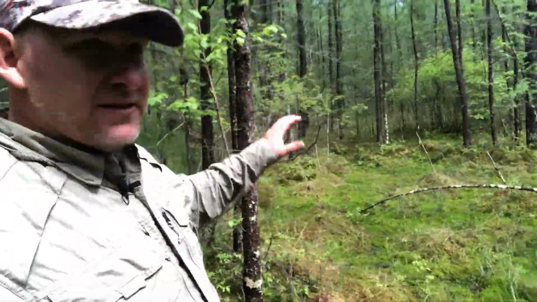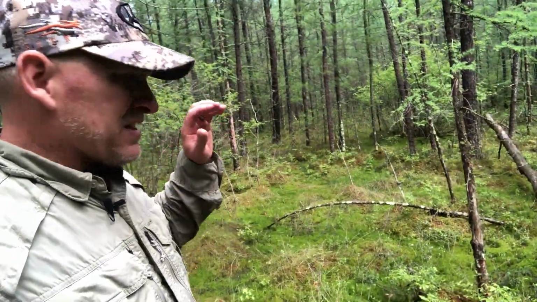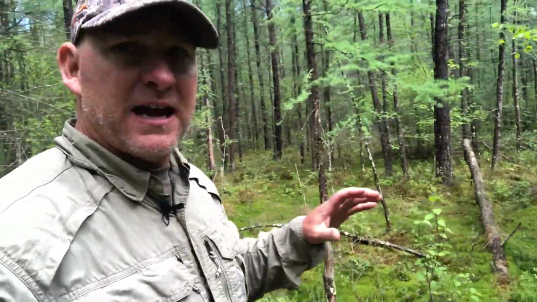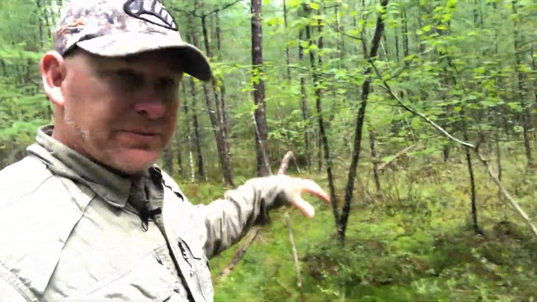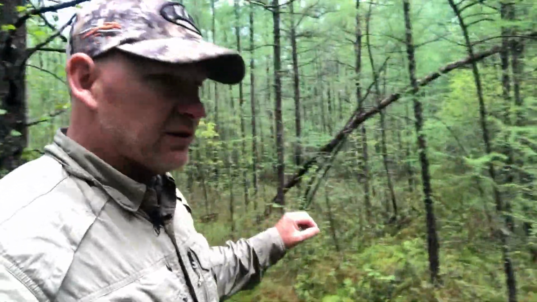But this is dense, dark, wet. You can see this green moss in here. And when it dries out a little bit, it's great habitat for bear and deer. There's little humps back in there. They like to get up on top of those humps and bed, and they're in complete seclusion.